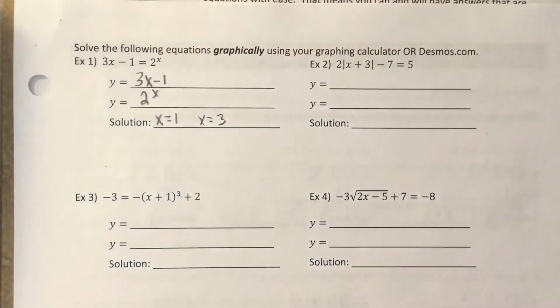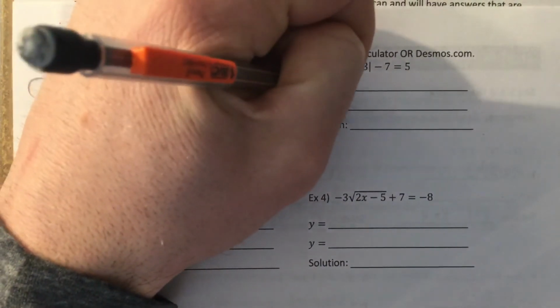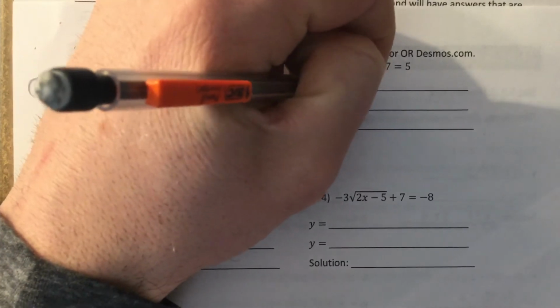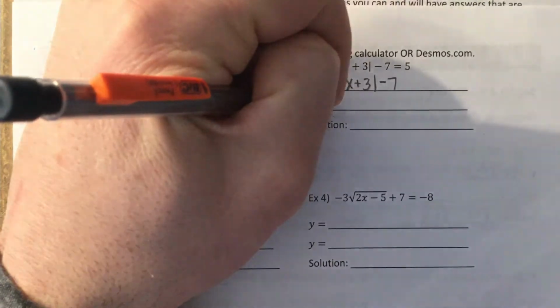We'll do one more here. So now I'm using absolute value. So the left side is 2 times the absolute value of x plus 3 minus 7. And the right side is y equals 5.